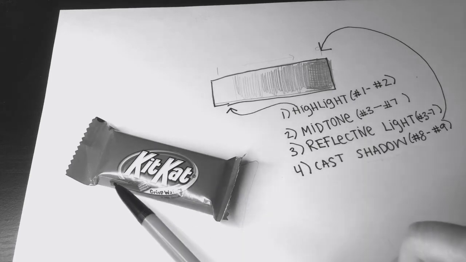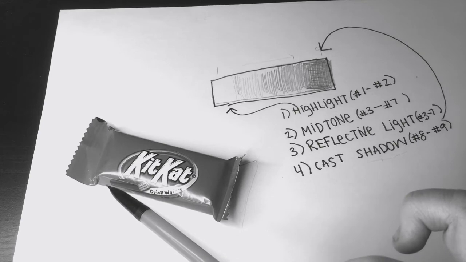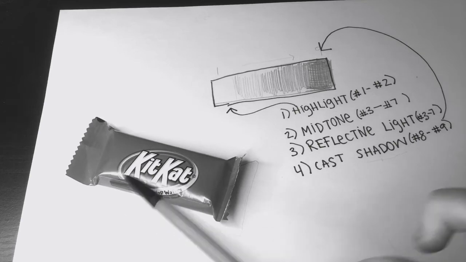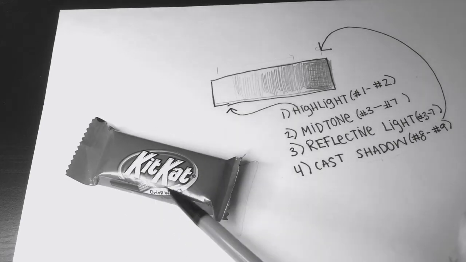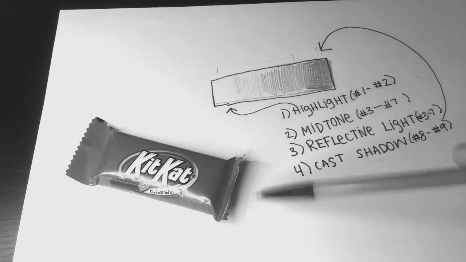However, a lot of people get so excited when they see reflective light and they're like, oh, it's a 1 or a 2. We still have to remember that the reflective light is much darker than our highlight up here. So our highlight is 1, reflective light over here is probably a 3 or a 4, and our midtone is going to be that 5 through 7 until we get to the cast shadow.